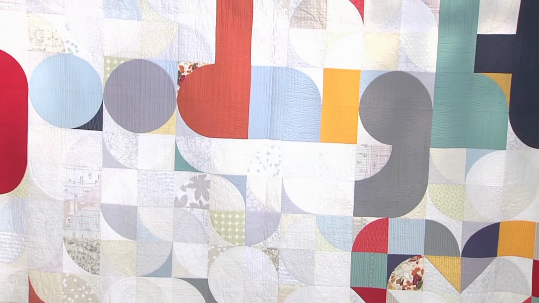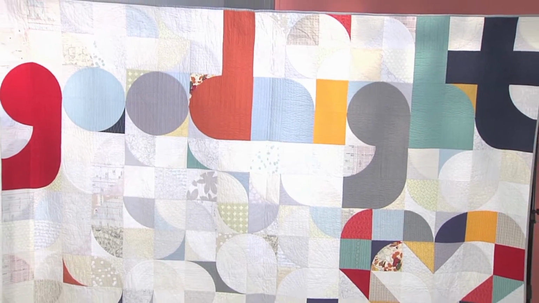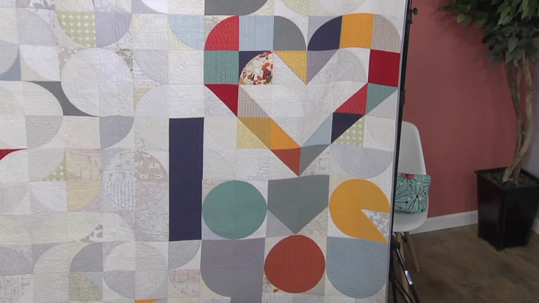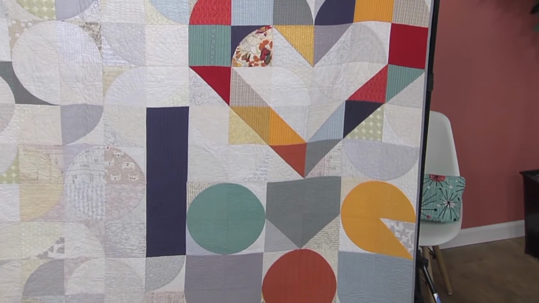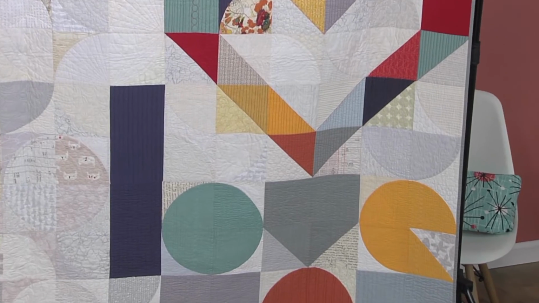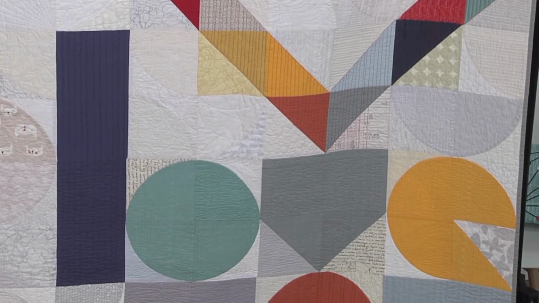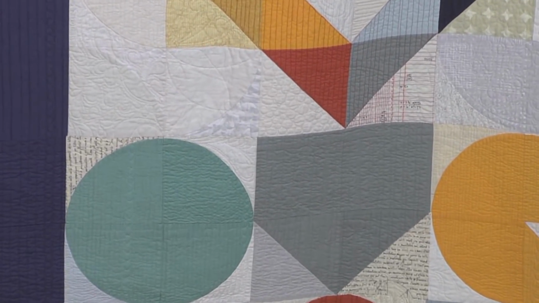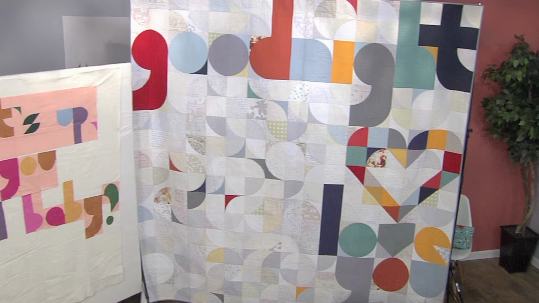You might recognize this quilt behind me from QuiltCon 2015, where it won People's Choice Award. That was a super exciting moment for me, and it was actually the first time that I ever used this style of letters in a quilt of mine. Since then, I've gone on to use them in many different quilts, many projects, and I just want to walk you through how I do it today.